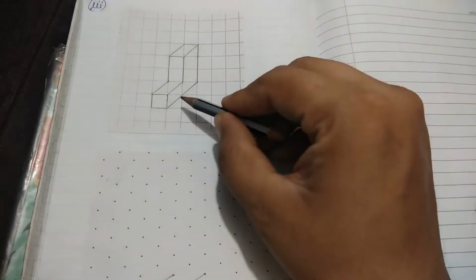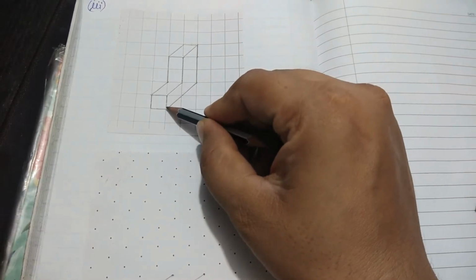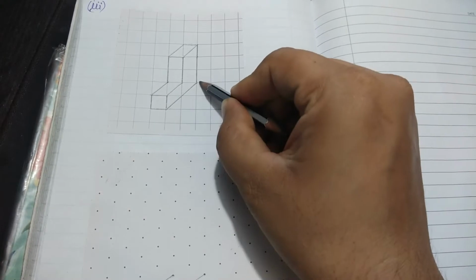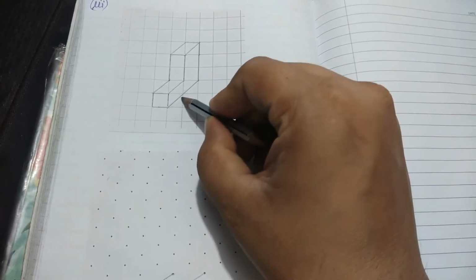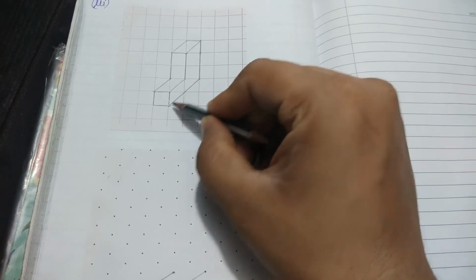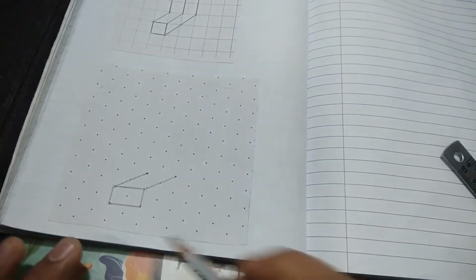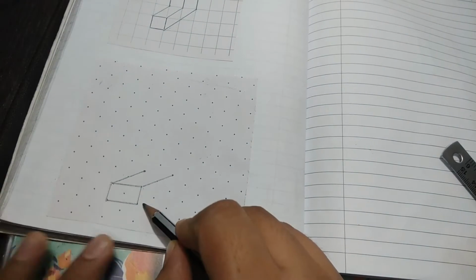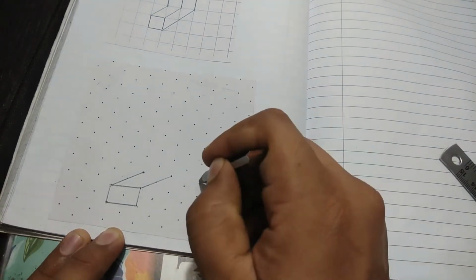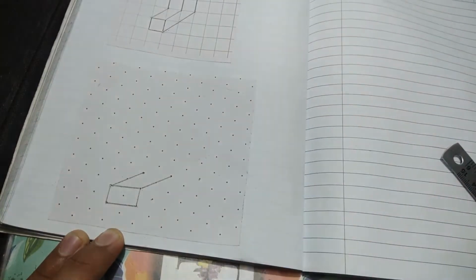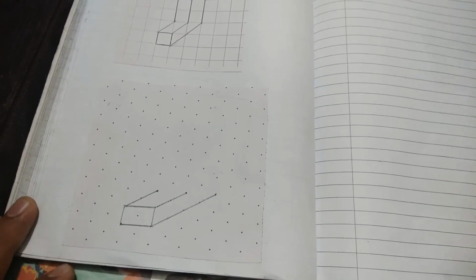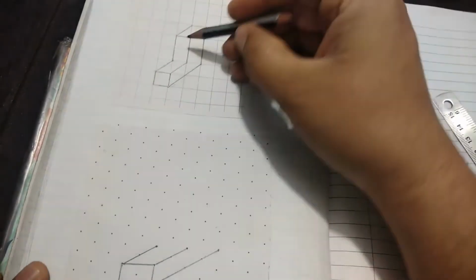Next, here from this point to this point there is a line segment. Okay, it covers 2 diagonals of a square. If we say this is a square, 2 diagonals, so here we will take at least 4 units of length of the side. So from here 1, 2, 3, 4, till this point we will draw a line. Okay, so done. Now come to our original shape.